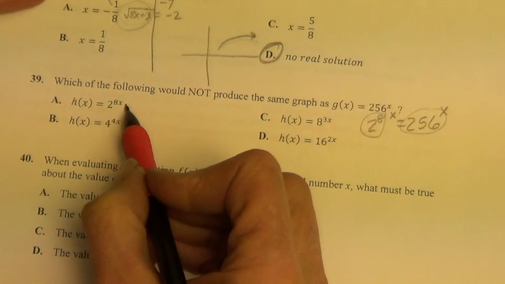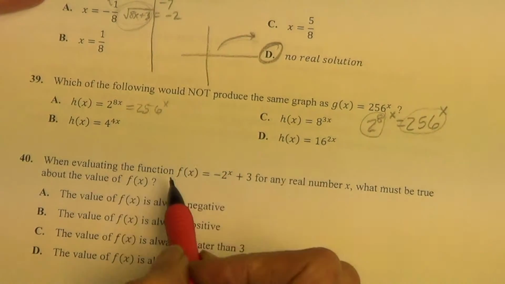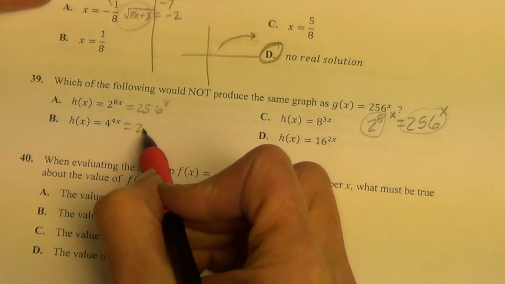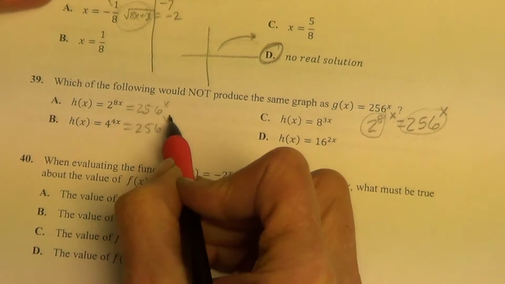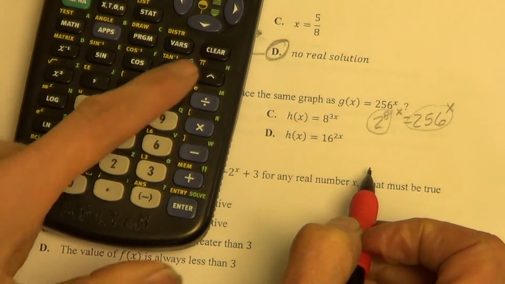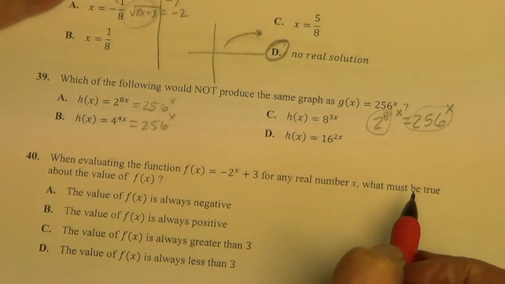So we know that that one is equal to 256 to the x. Is 4 to the 4th equal to 256, because they both have the x there? 4 raised to the 4th equals 256.